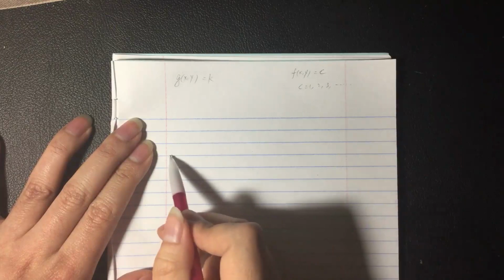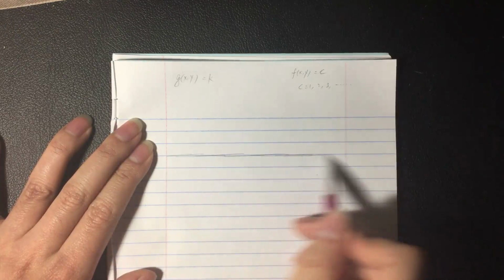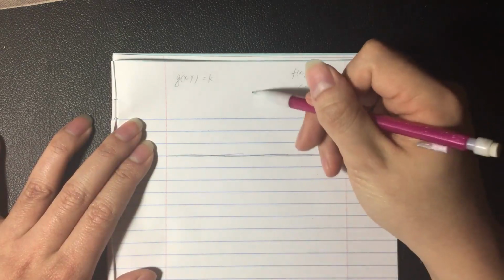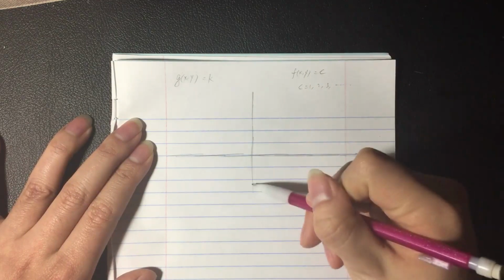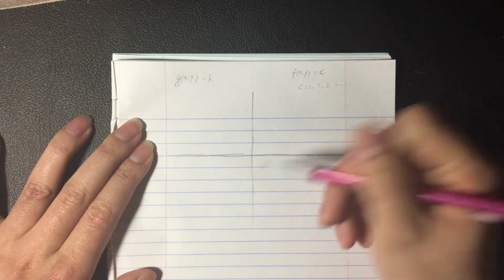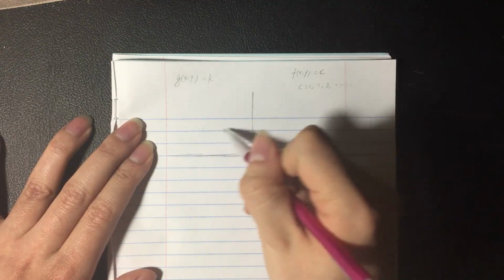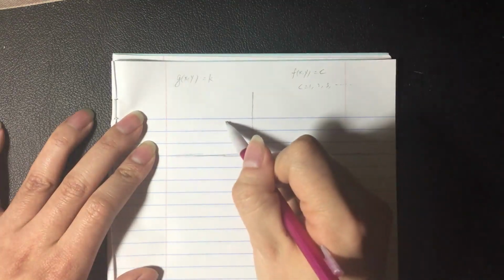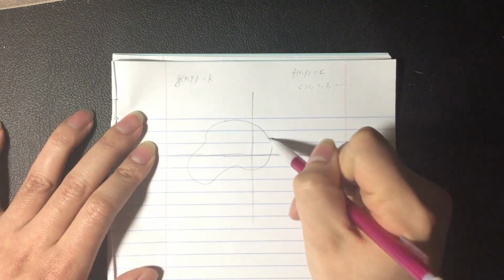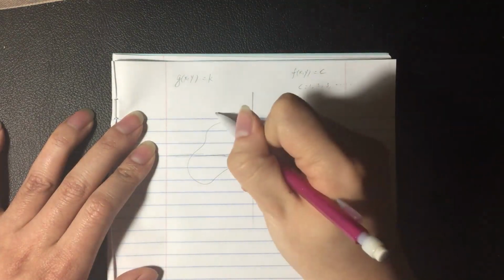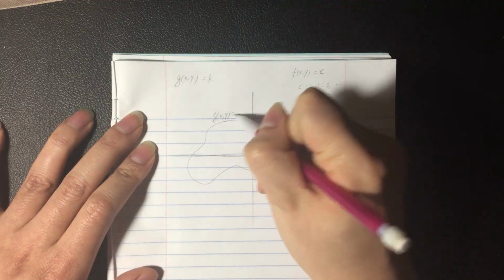Now let me show you the picture. In the s,y plane, say the constraint g of s,y equals k is some curve, for example. That's the constraint g of s,y equals k.